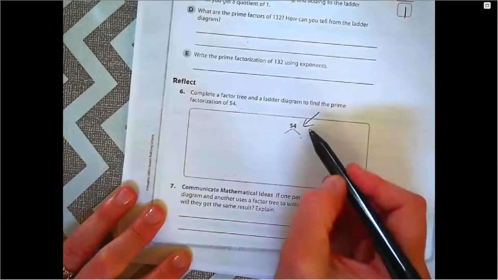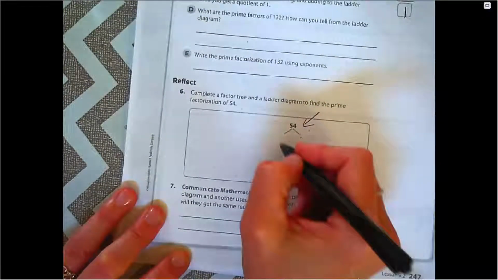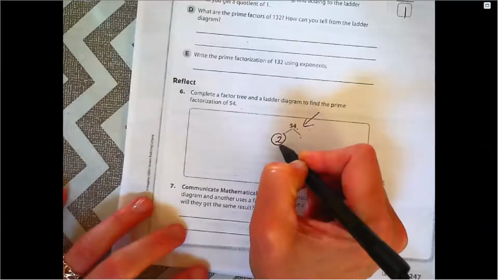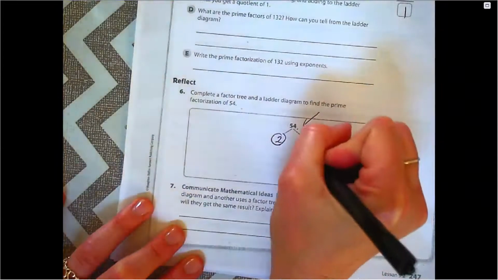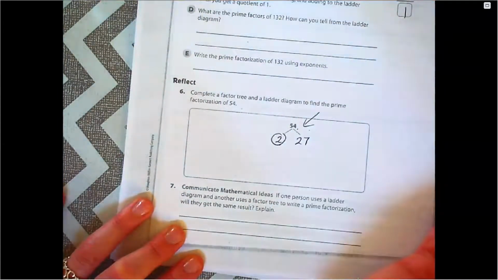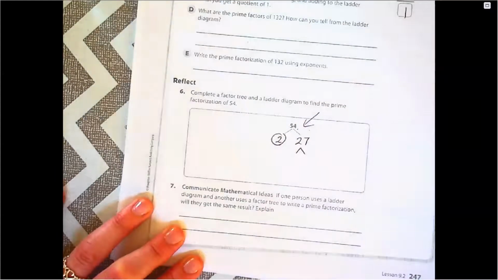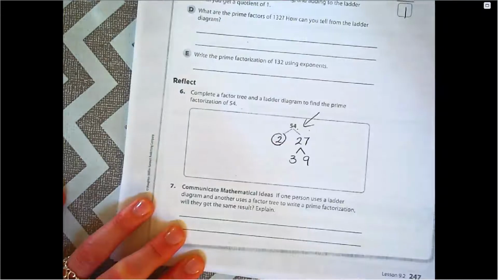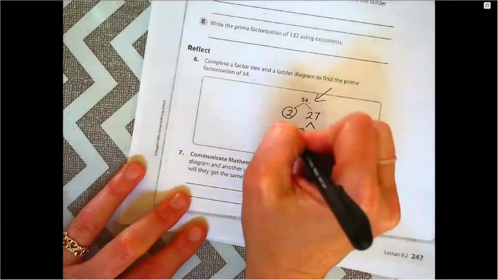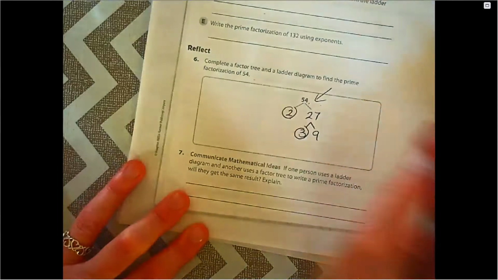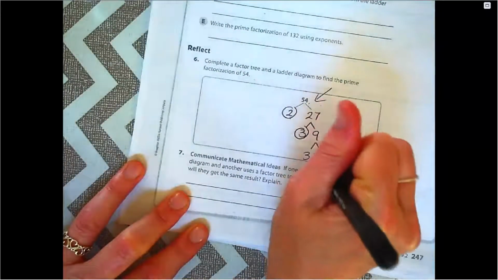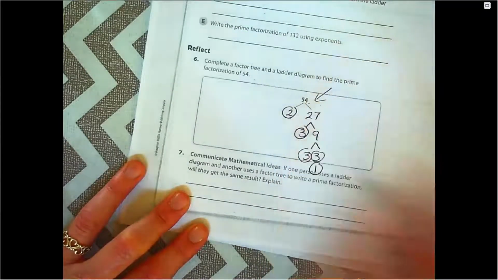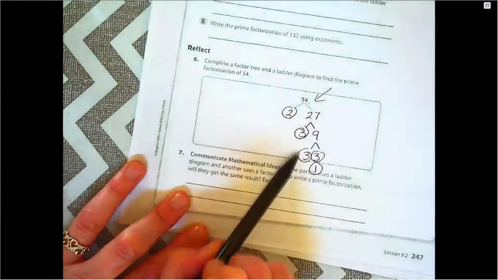So 54. Starting with 2 is brilliant because it's an even number and it's prime. So 2 times 27 is 54. Well, 27 isn't prime. That can be simplified into 3 times 9. 3 is prime, love it. I'm gonna circle that sucker. 9 is not prime. 9 can be simplified into 3 times 3, and obviously 1 is always there. So 54 is 2 times 3 times 3 times 3 times 1.